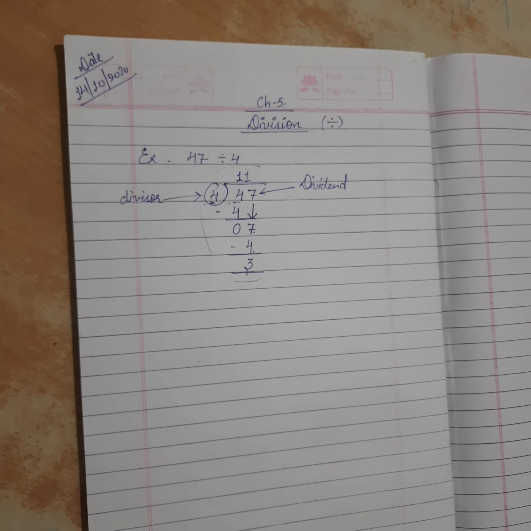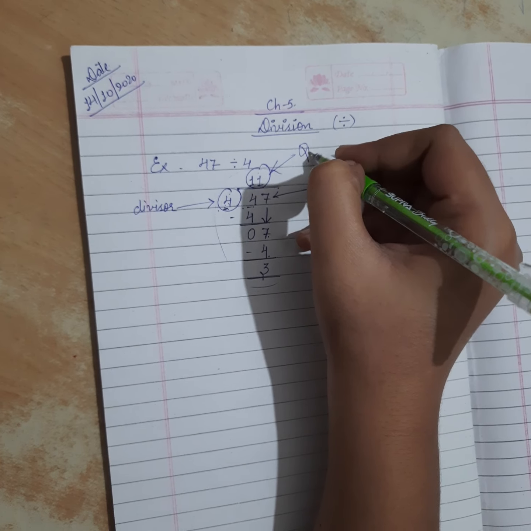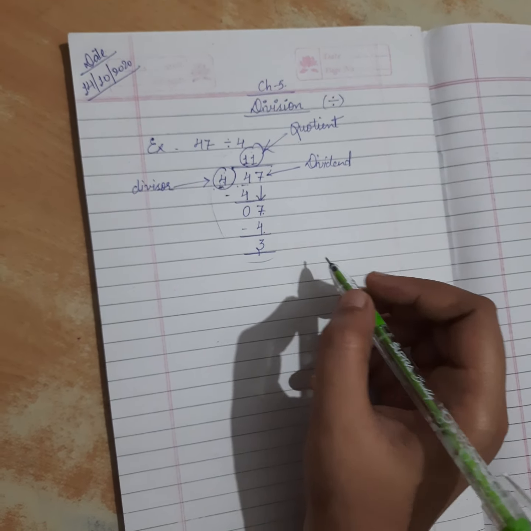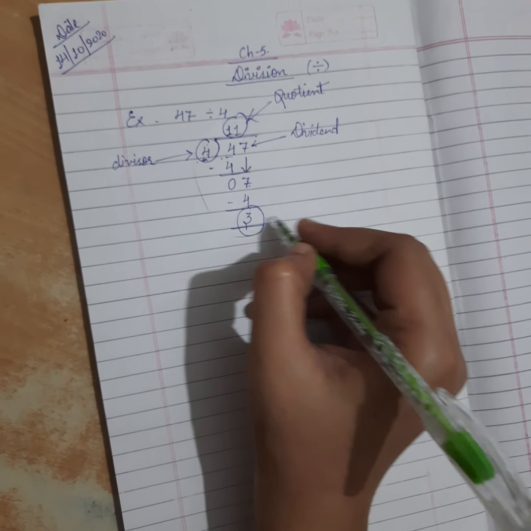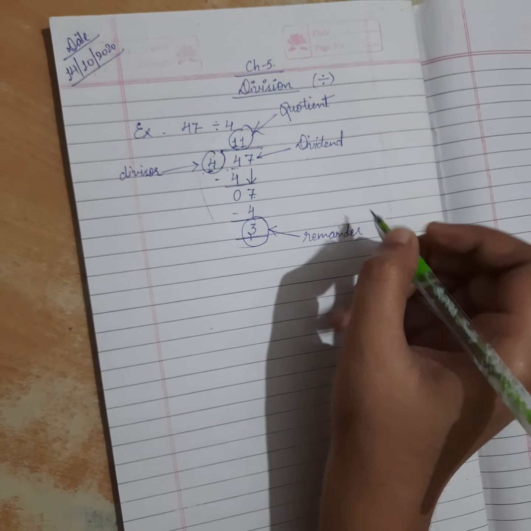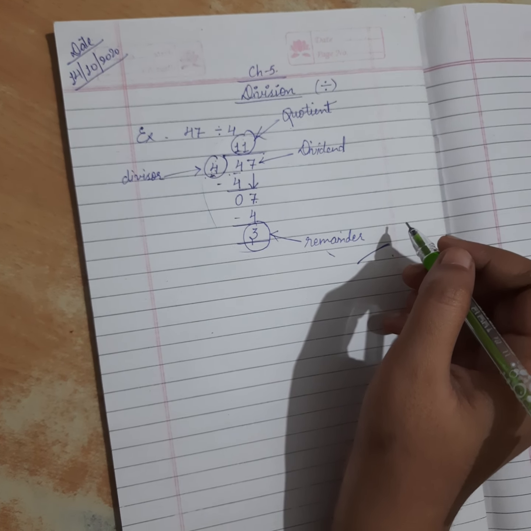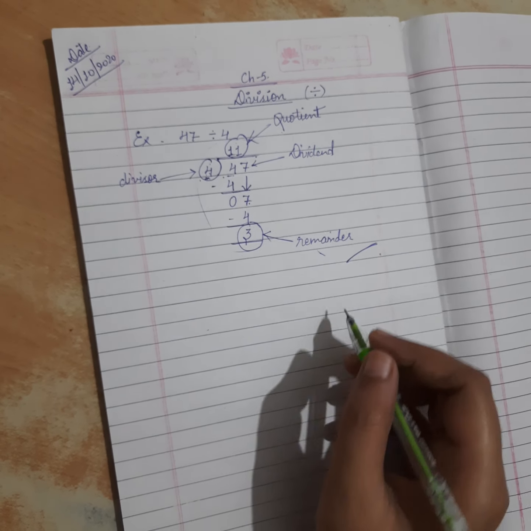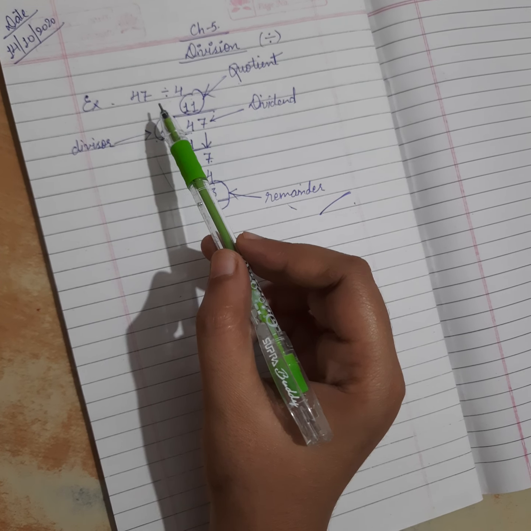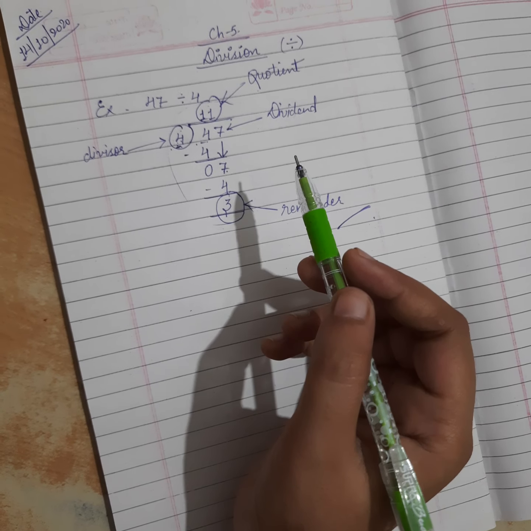Then the third, the result, is called the quotient. And what is left over is called the remainder. So these 4 parts we have to learn. Then we should know some division facts. Before that, we should remember that division is the repeated subtraction.